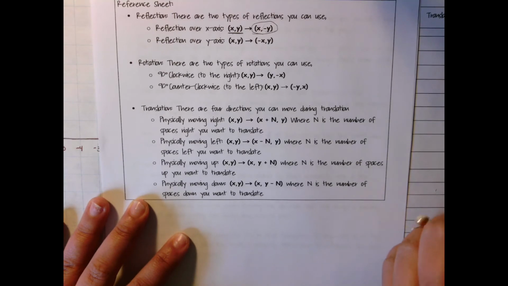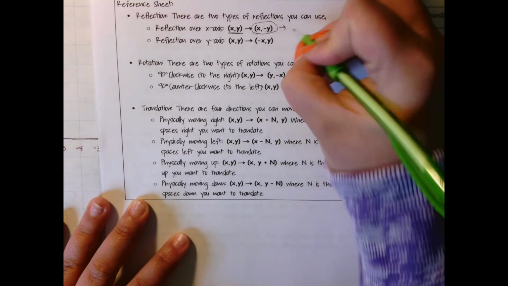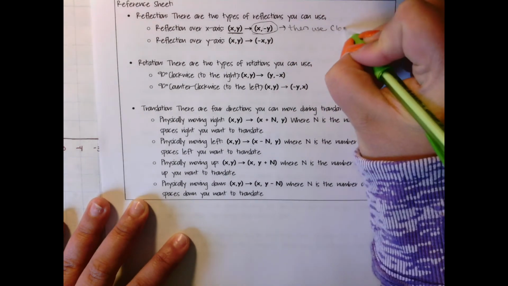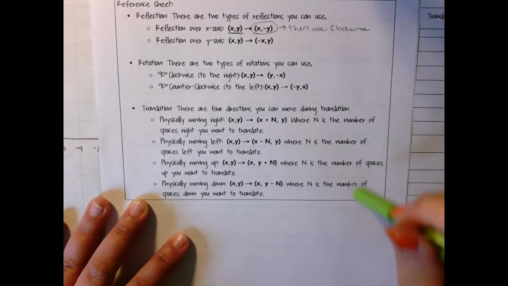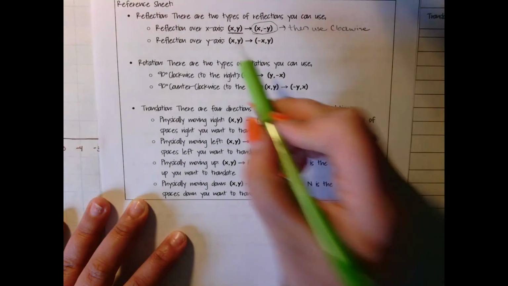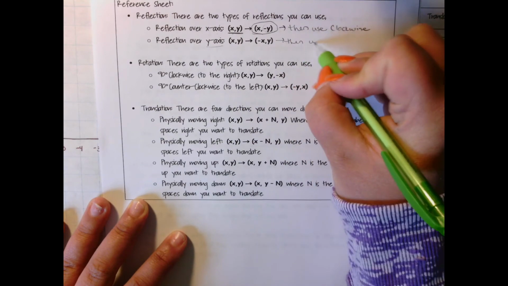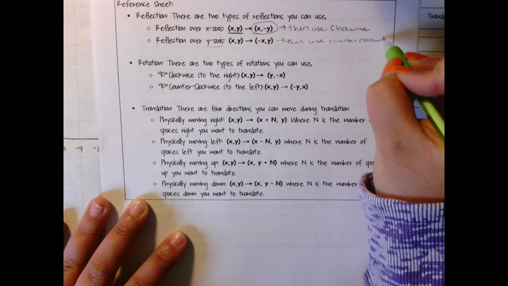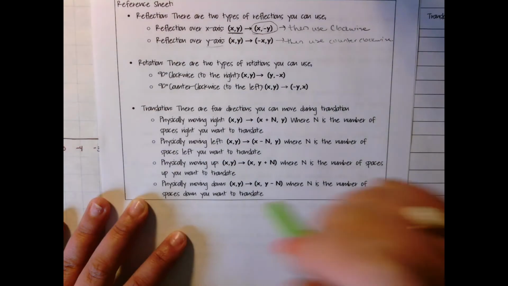Okay? And whichever one of these that you use is going to depend on what type of reflection that you did. So if you reflected over the x-axis, you're then going to use clockwise, because you already started going in this direction. So you're going to keep going in that clockwise direction. If you reflect it over the y-axis, then you're going to use counterclockwise, because you already started going in that left direction.